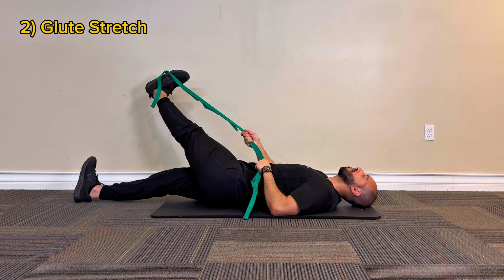This move lengthens the glutes and posterior hip structures, which can contribute to IT band tension when tight.